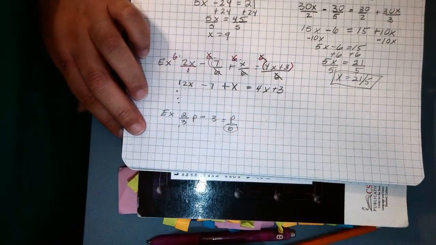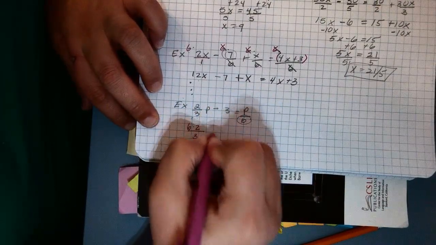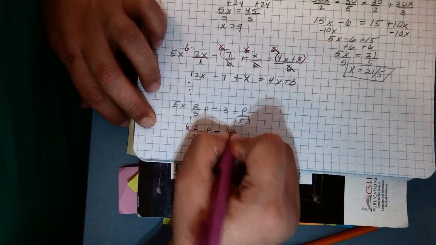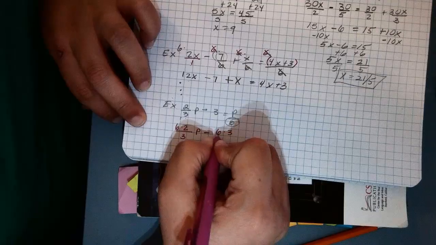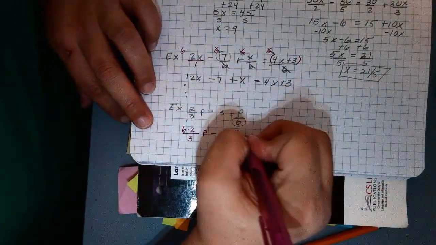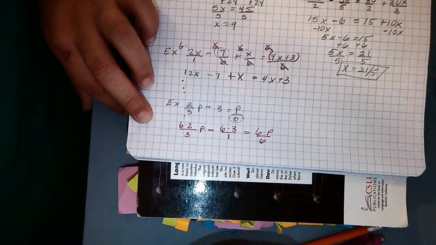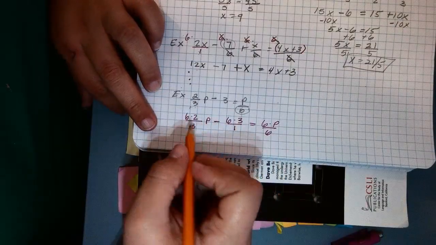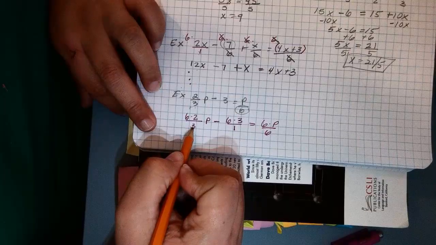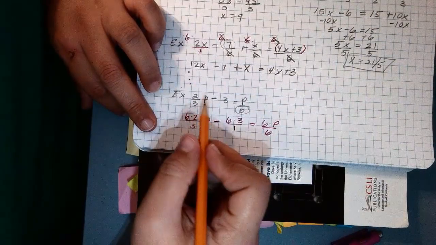And the answer is yes. So I'm going to go ahead and do 6 times 2 on the top of this fraction. Don't forget your p, minus 6 times 3. And if you want, again, you could put that over 1 if it's bothering you that it's not a fraction. And then 6 times p over 6. And you can do this either direction. You can multiply and then divide, or divide and then multiply. The order doesn't matter. You'll get the same answer.